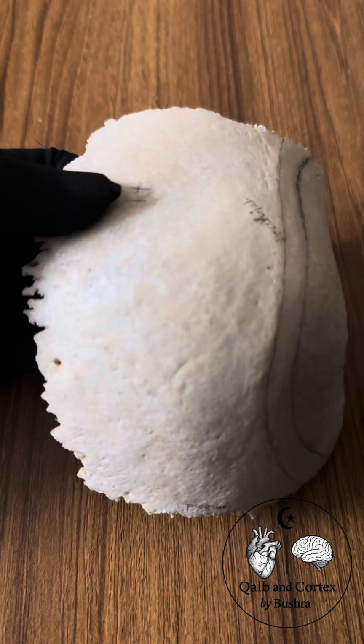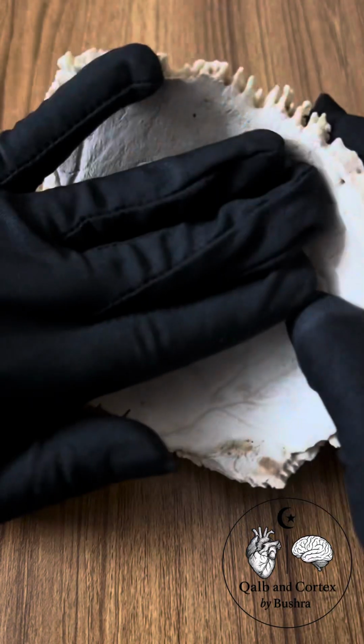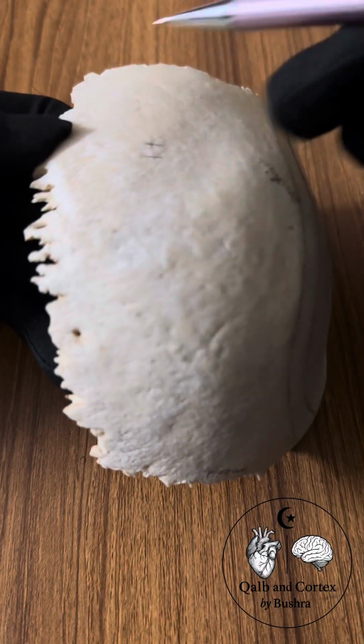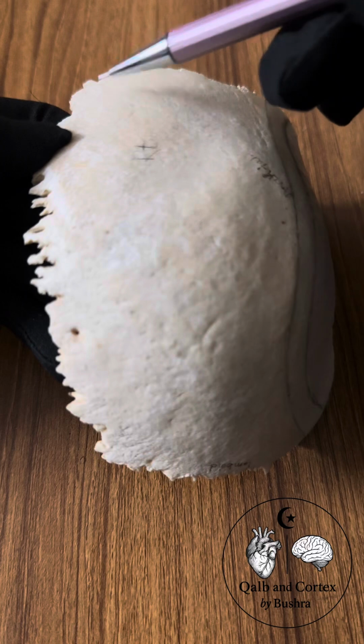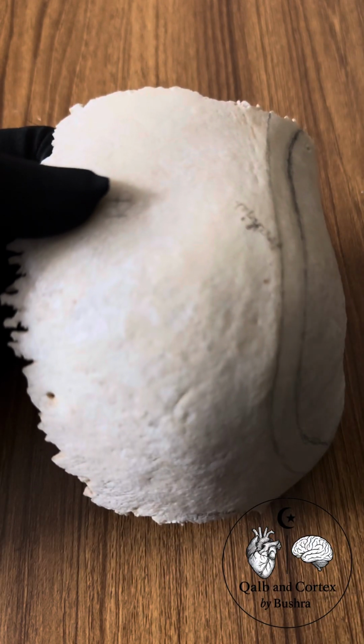Now let's talk about the presenting parts. So we can see there are an external surface, an internal surface, and 4 borders. These are the 4 borders, and there are 4 angles we can see. Let's talk about the presenting parts of the external surface.